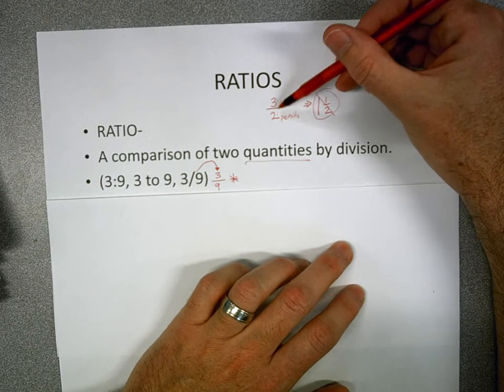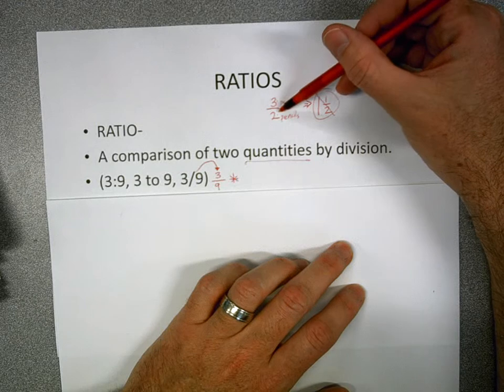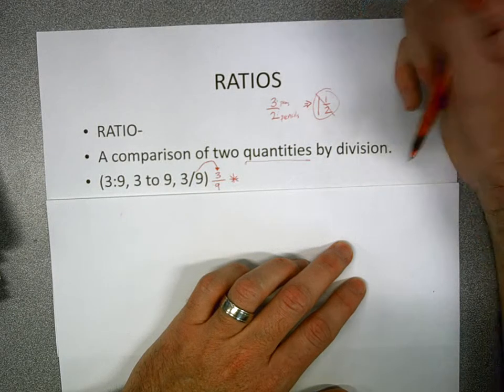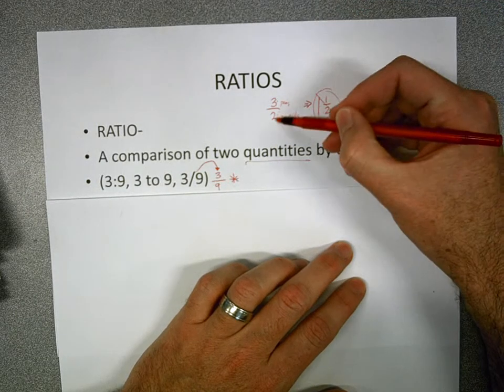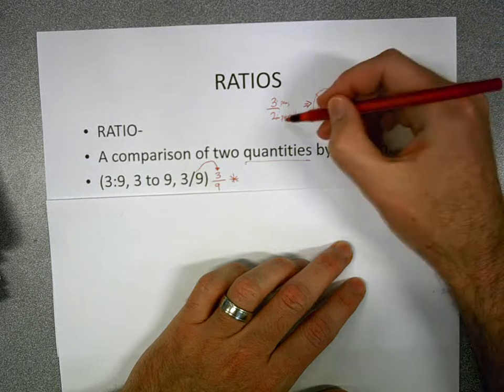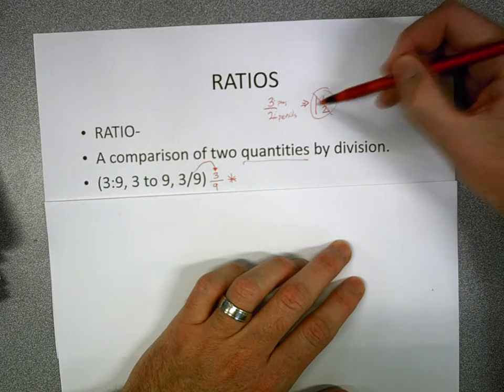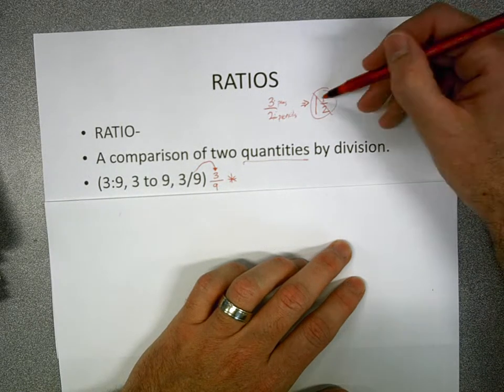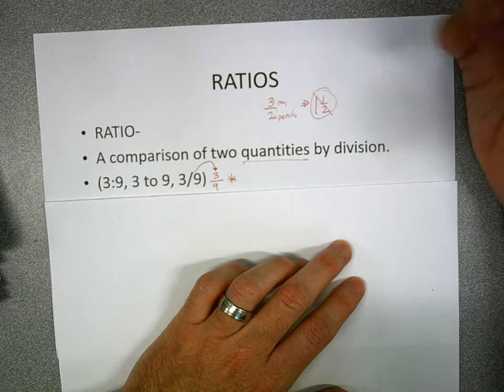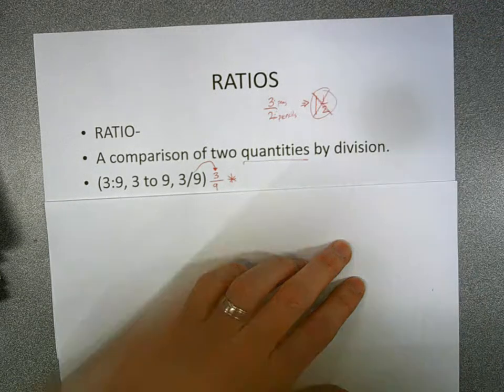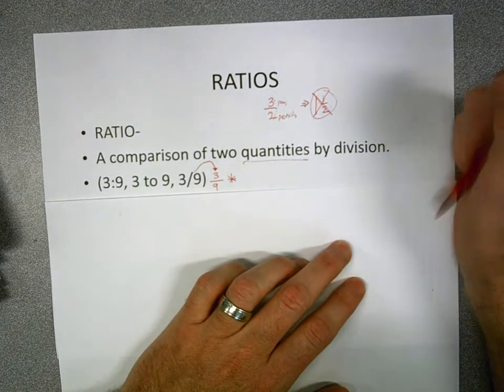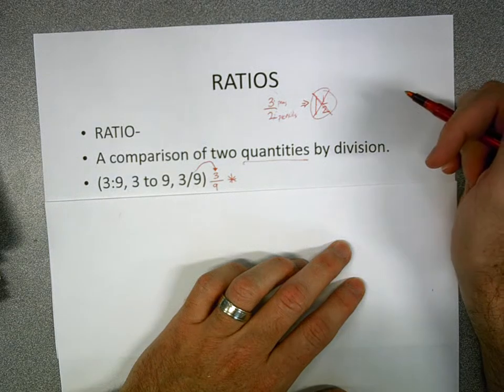Look, that does look like an improper fraction, but it's not a fraction. You have to remember, it's in fraction form, but this is a ratio. Each of these stand for something. 3 pens and 2 pencils. So if we take a look, 1 and 1/2, I mean, what do you have? 1 pen, another pen, and 2, I mean, it doesn't make sense. That's why we don't change what looks like an improper fraction to a mixed number. You leave it. Okay, it is a ratio.